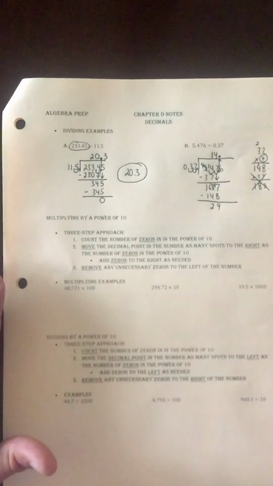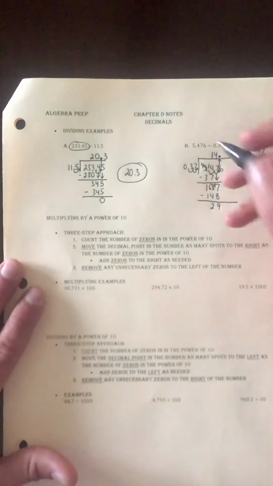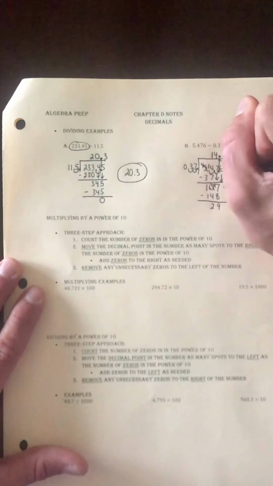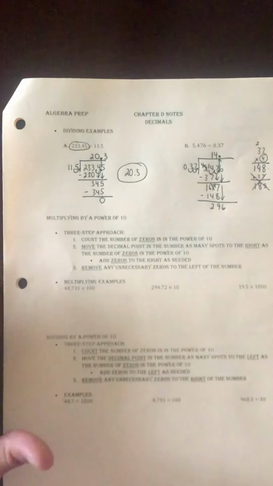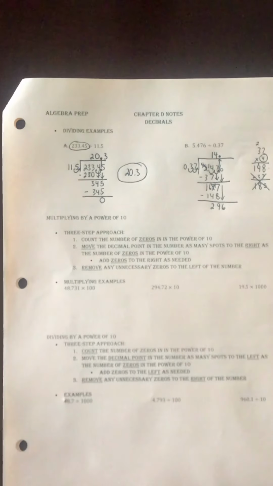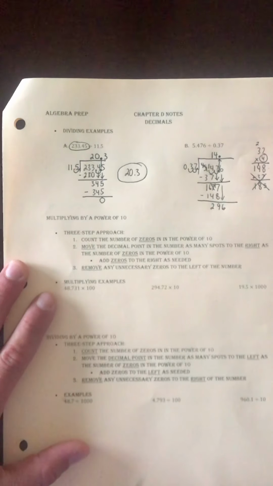So 37 can't go into 29, so now I've got to bring down that next number, that 6, all the way down. So I've got 296. Well, I know that 37 can go into it. I'm not quite sure how many times, but it looks to be maybe about double what it was on the last one. So I'm just going to try, just basic guessing, 37 times 8 and see what happens.